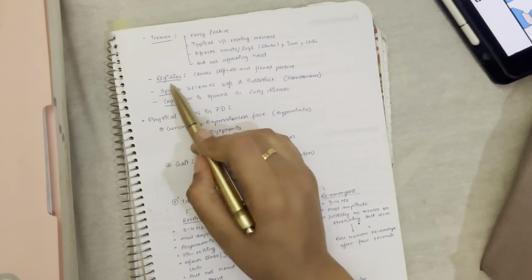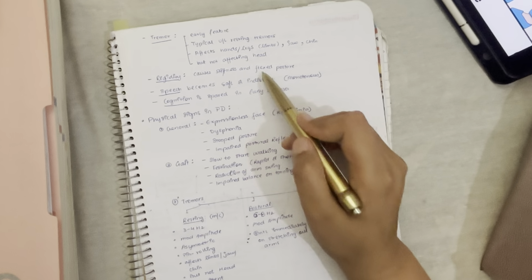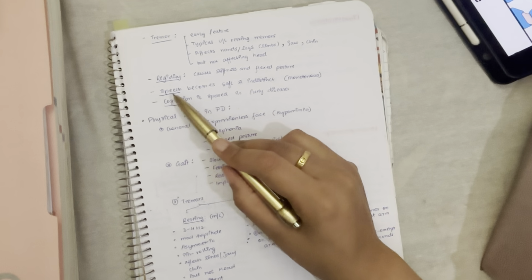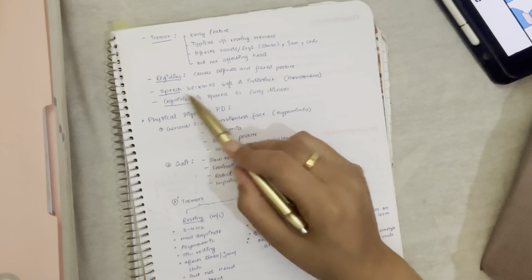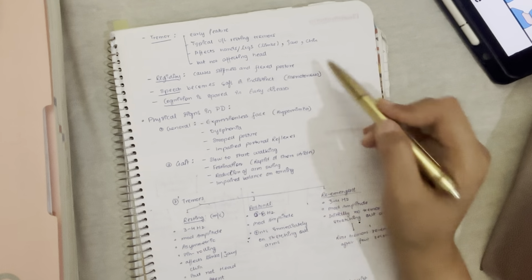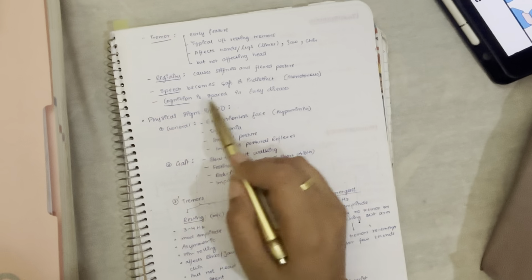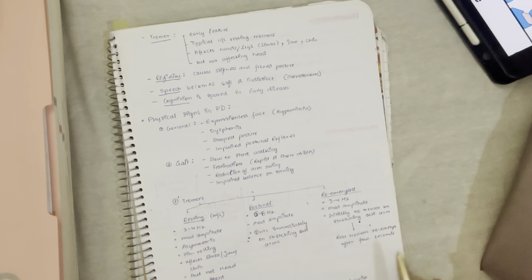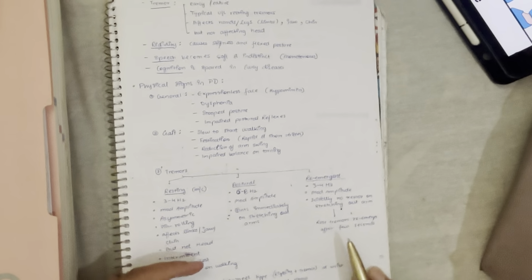Now, rigidity is another motor symptom. This causes stiffness and flexed posture of the patient. The patient often presents with speech that becomes soft and indistinct. This is known as monotonous speech. Now, cognition is spared in early disease. Cognition of a person with Parkinson's is often spared.